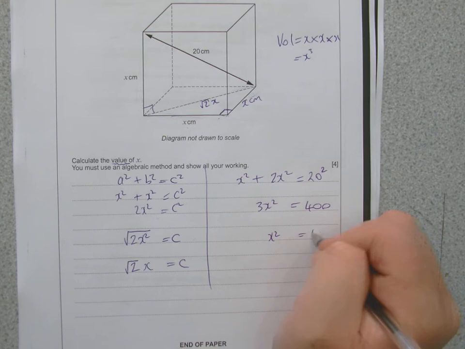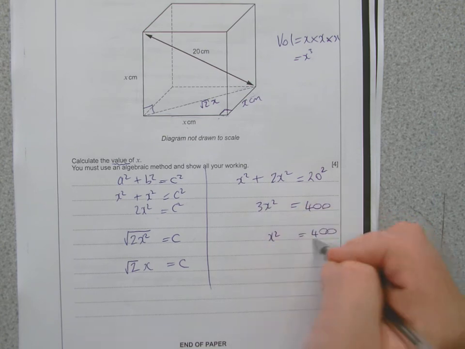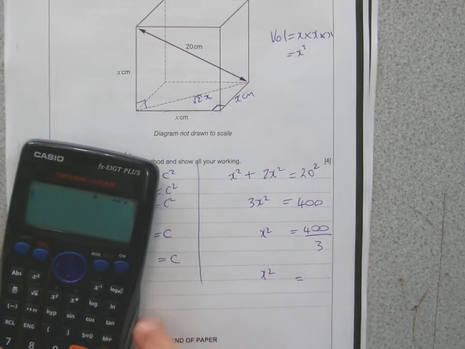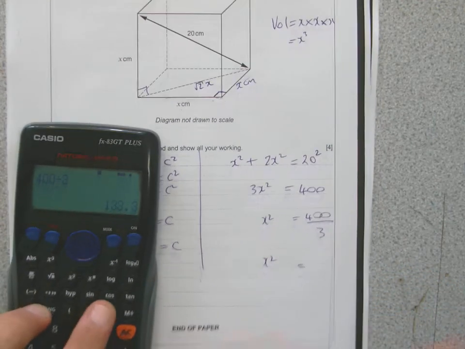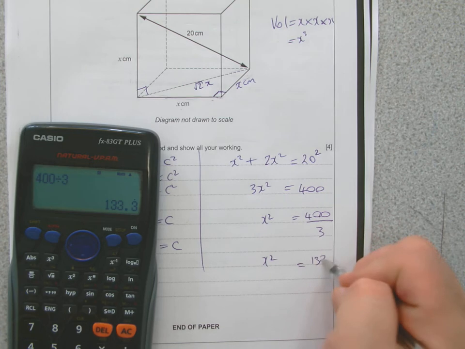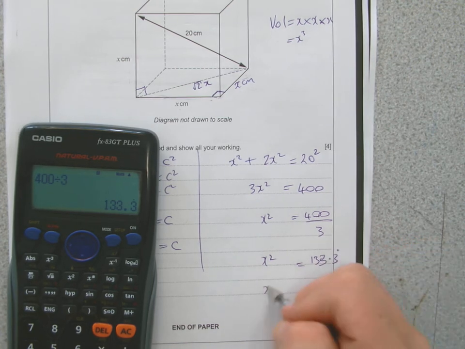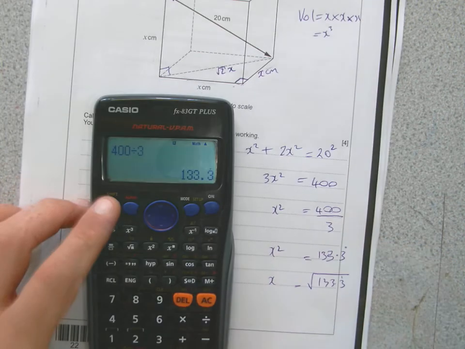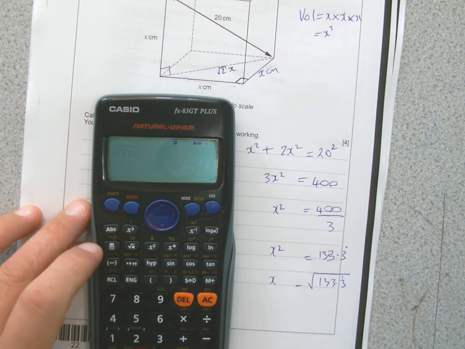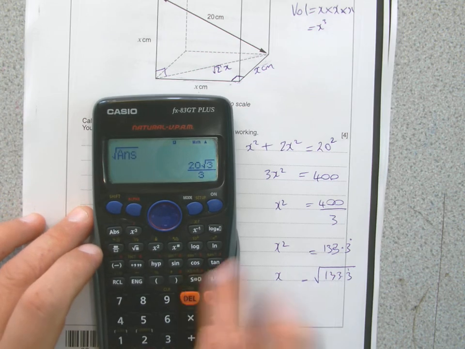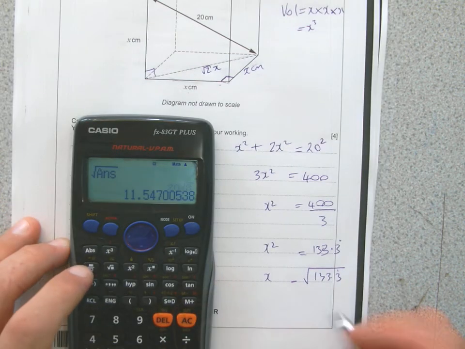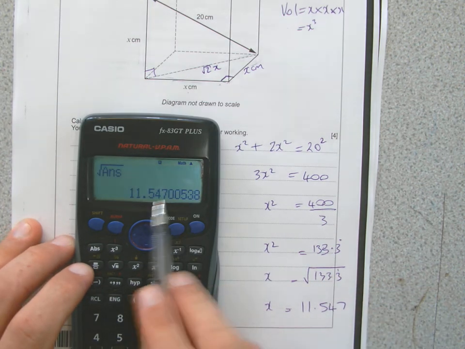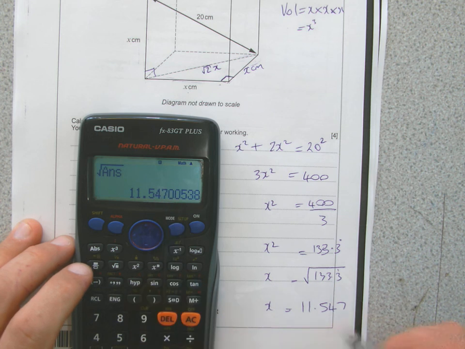So x squared is 400 divided by 3, because you take the 3 over and divide. That's 133.3 recurring. And of course, to get x, you just have to square root this answer. I'll do that on my calculator, square root of the answer, and I get my answer to be 11.547. That looks like a nice cut-off point actually, because you've got zeros there, to 3 decimal places.